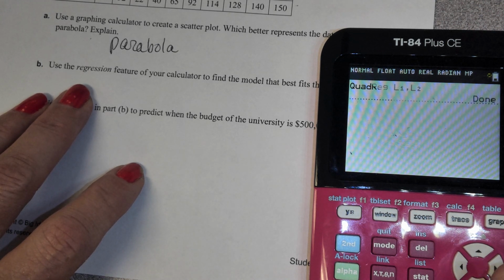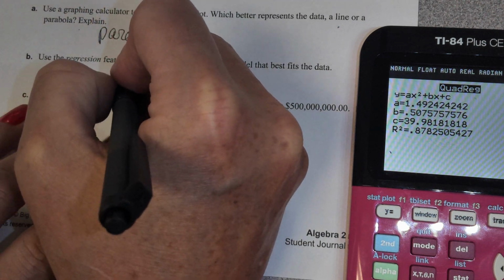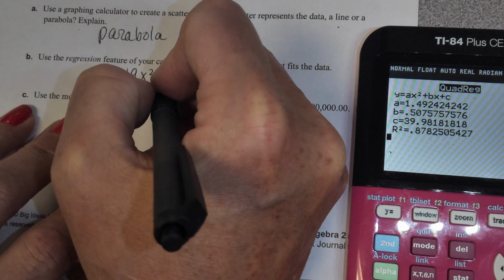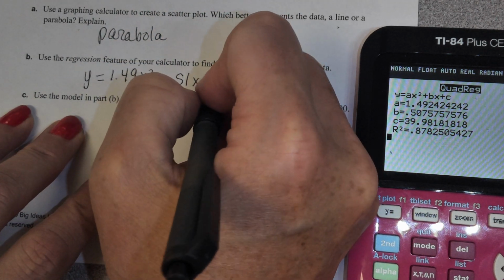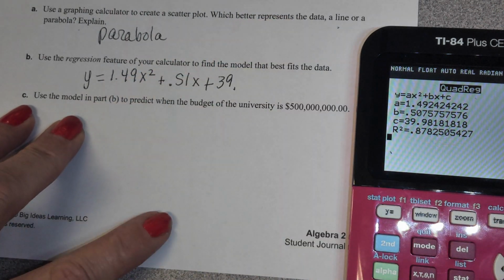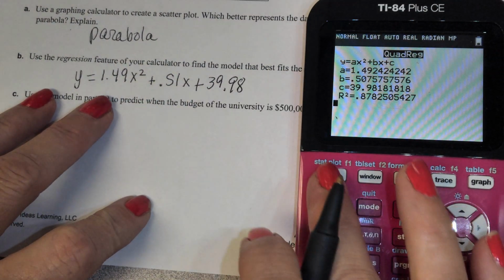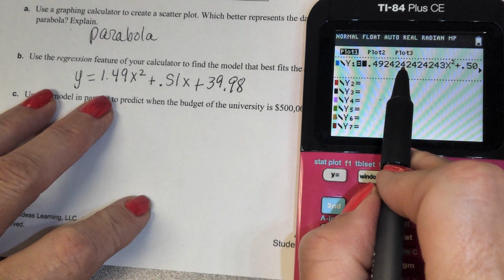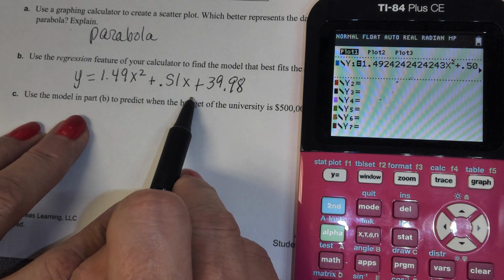I just want to round it to the nearest hundredth. So I'm going to have y equals 1.49x squared plus 0.51x plus 39.98. Now, I'd like for you though to keep this in here because this is a better representation, isn't it? Because this one I rounded.